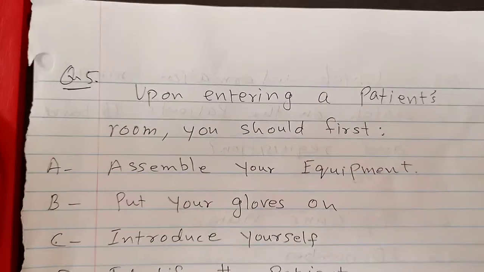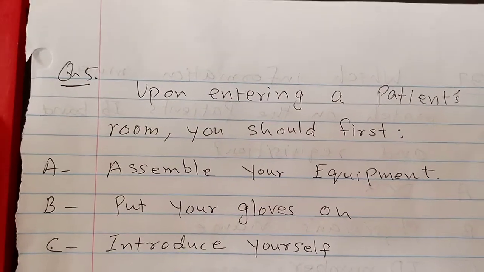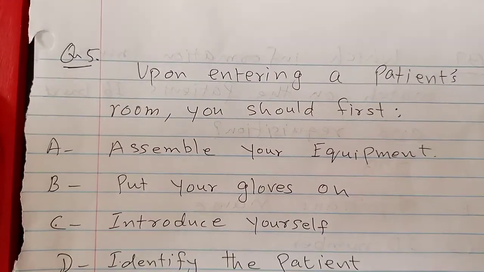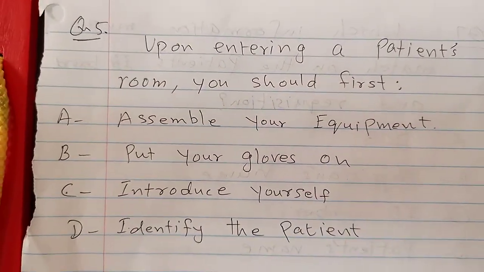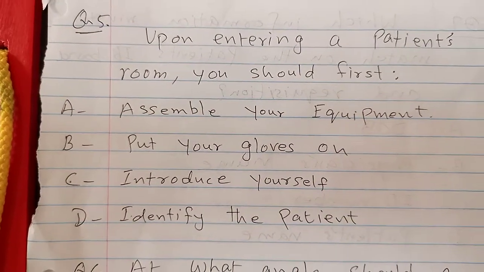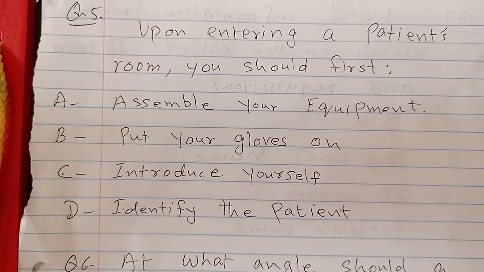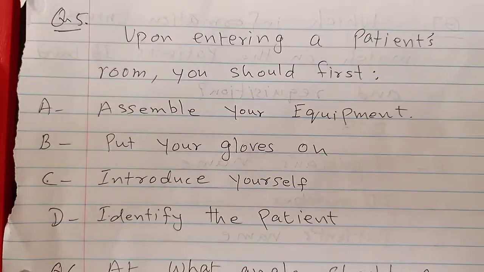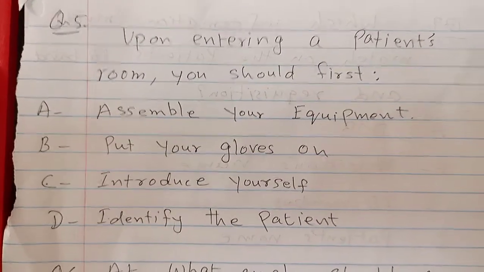Next, upon entering a patient room, you should first do what? Assemble your equipment, put your gloves on, introduce yourself, identify the patient. The answer is C, introduce yourself: who you are and why you have come.